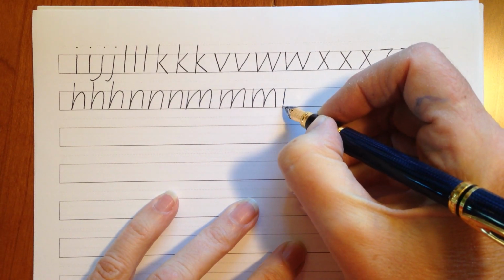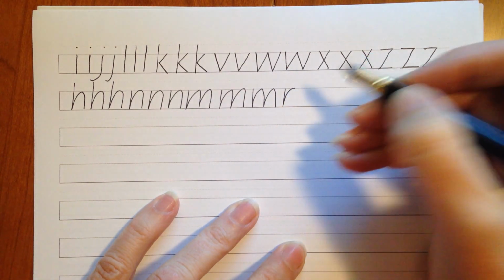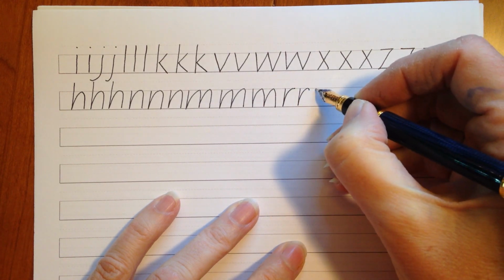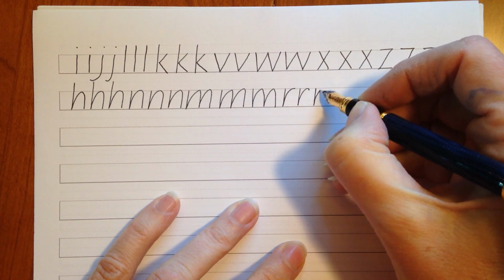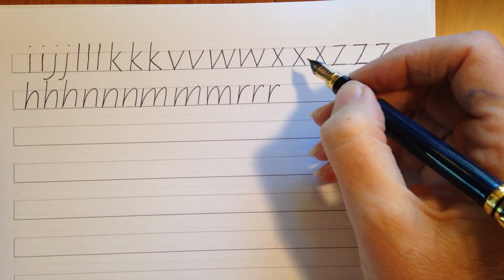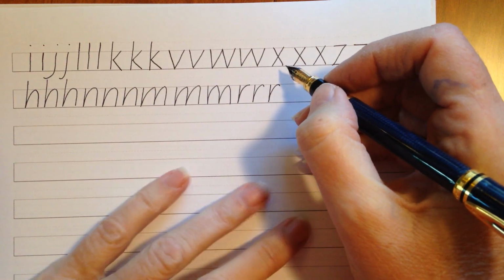And then the R, which does that, it just comes up and it stops at the top, or it comes and has a little hook. Either one. Follow whatever the guidebooks tell you. I'm just writing my version here.